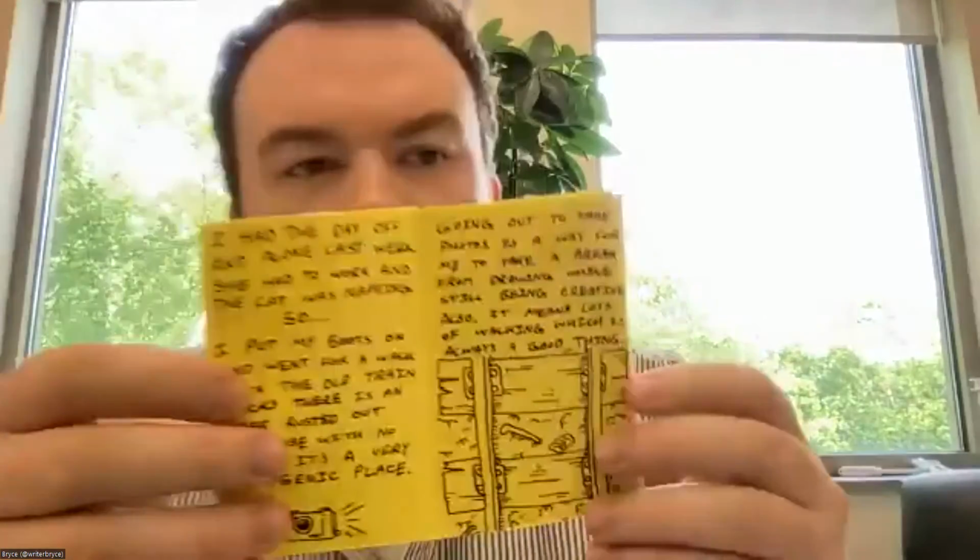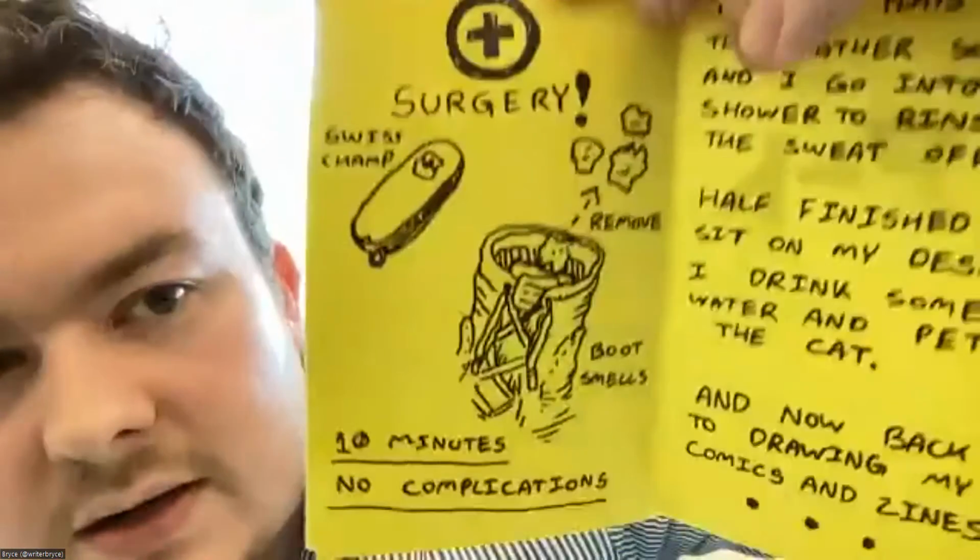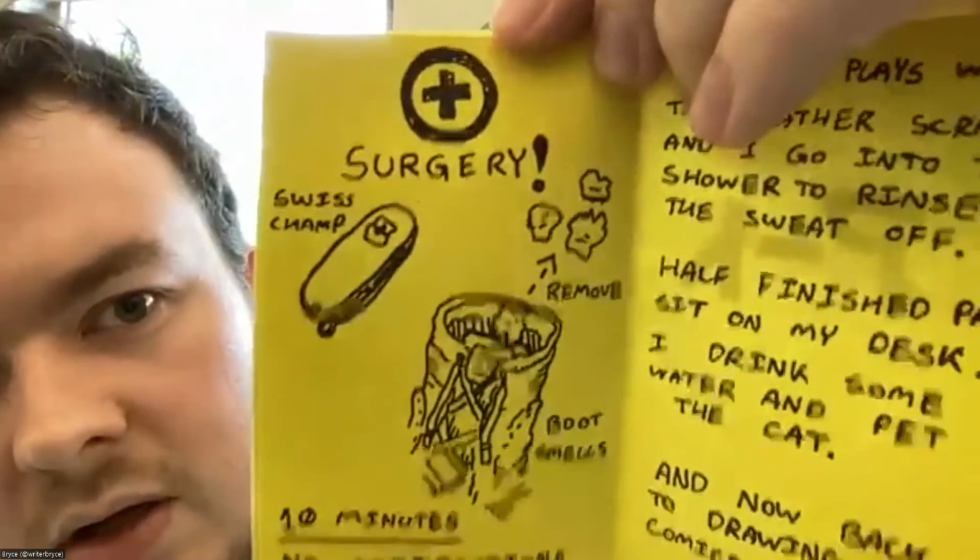And this one is drawings, but they were notebook drawings. This one's called Boot Surgery. And this one was about me taking pictures down the train tracks, and I was just drawing and writing kind of what I saw. And then I realized that the inside of my boot was decaying. So I had to chop out part of my boot.